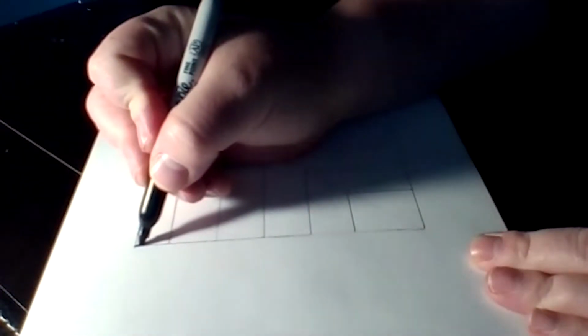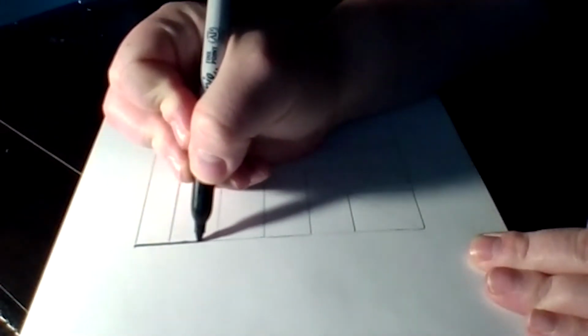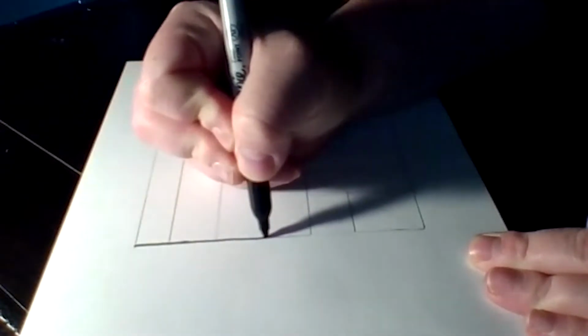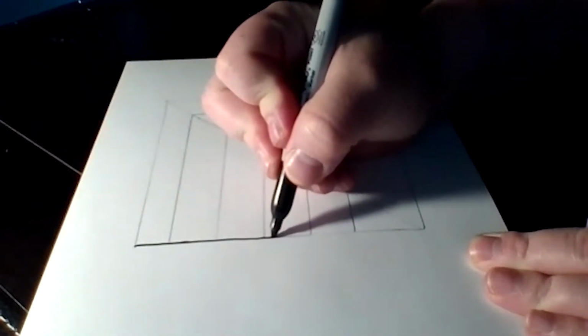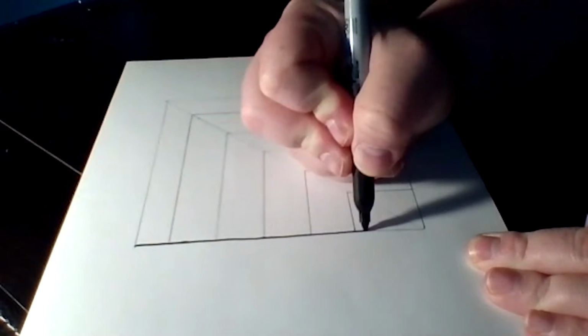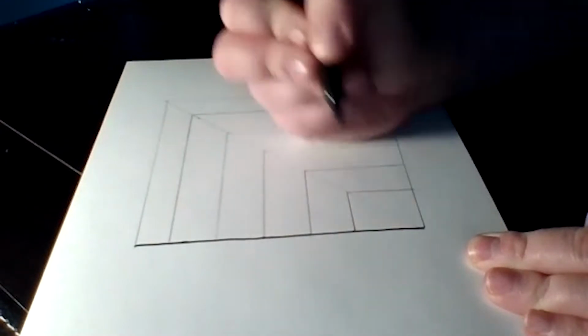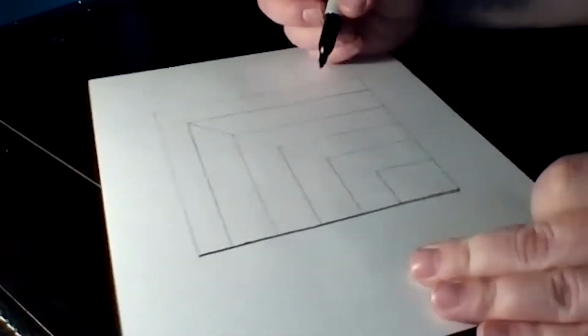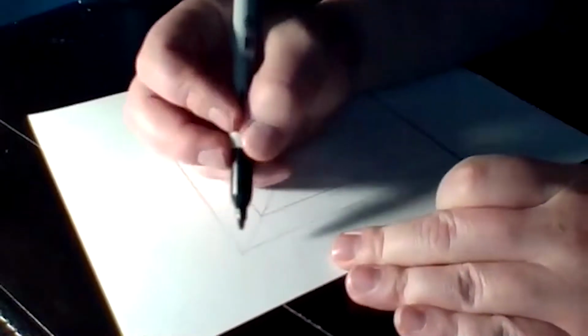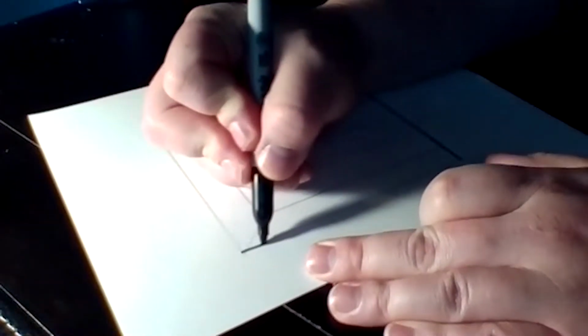While you are doing that, I'm going to trace. Start tracing. Don't trace the diagonal line, okay? If you're going to start tracing.